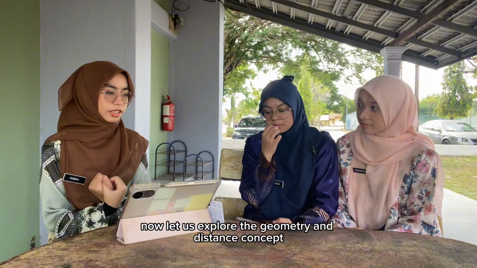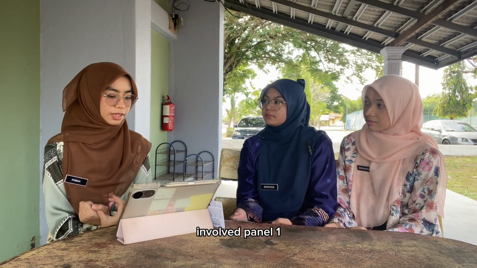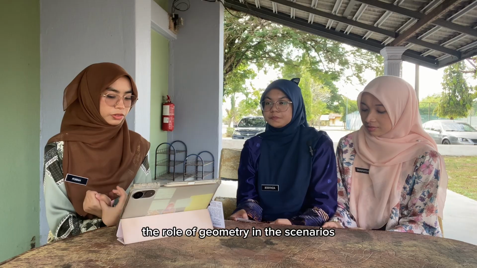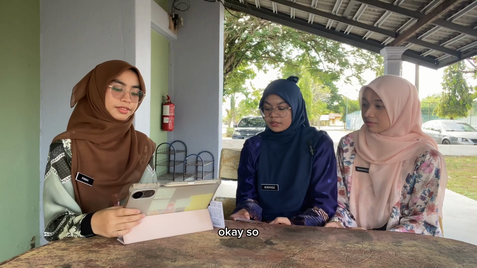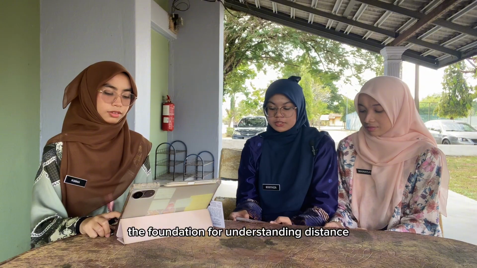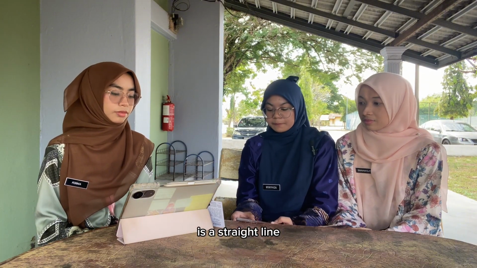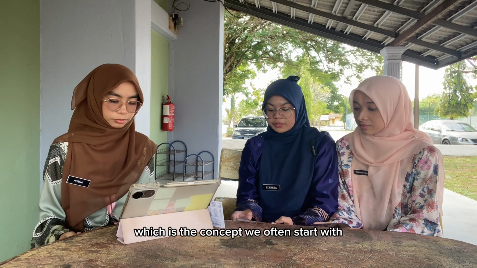Now, let us explore the geometry and distance concepts involved. Panel 1, could you explain to me the role of geometry in this scenario? Okay, so geometry provides the foundation for understanding distance between points. The shortest distance between 2 points is a straight line, which is the concept we often start with.